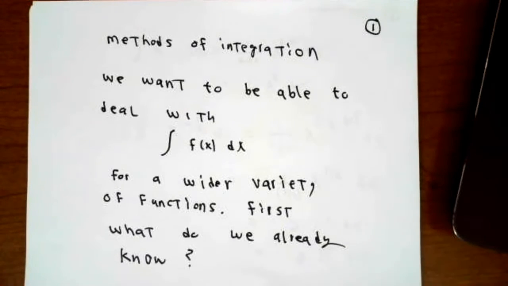Like to begin talking about methods of integration. We want to be able to find antiderivatives of functions, say f of x, of a wider variety than the type that we know right now. From an application point of view, what this means to us is that we would be able to, say, find centers of masses for regions that are more complicated than the ones that we know about already.